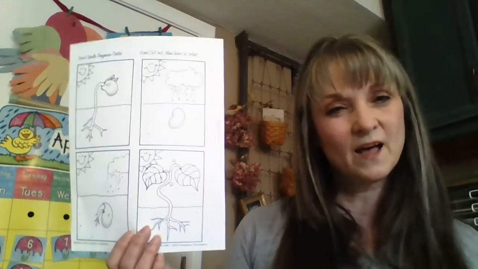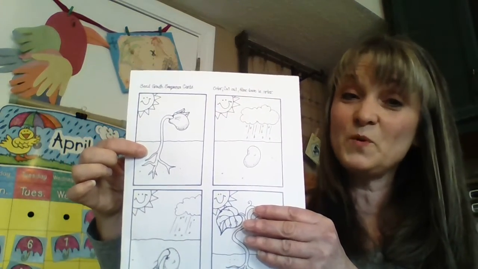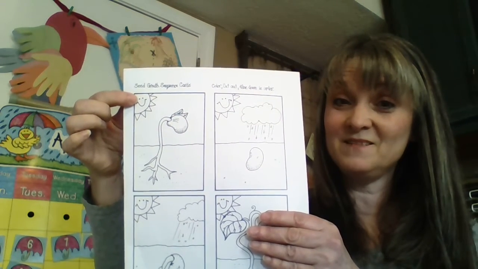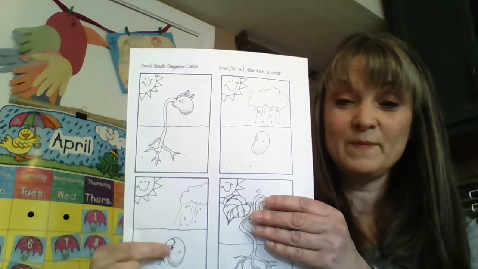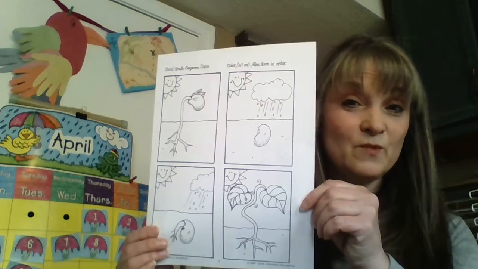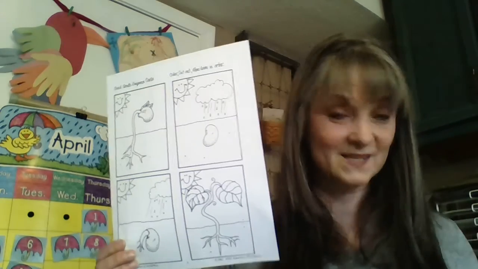It might be hard to color these with regular pencils, or crayons rather. If you have colored pencils, that's what I like to use. Or I'm just careful and color lightly. I think you can do a good job. And remember, it's a scientific picture. So the soil would be brown or light black. The sun. And what about the seed coat and the plant? Think about the colors they would be. We know the leaves have to be green because that's what makes the food.